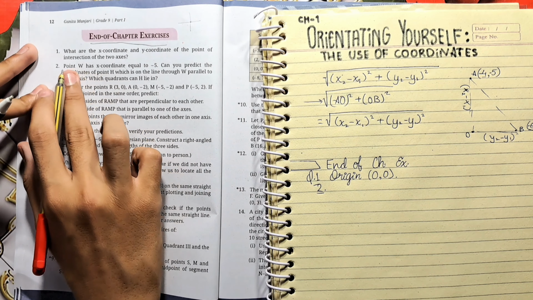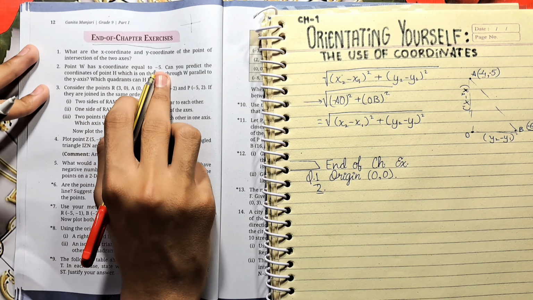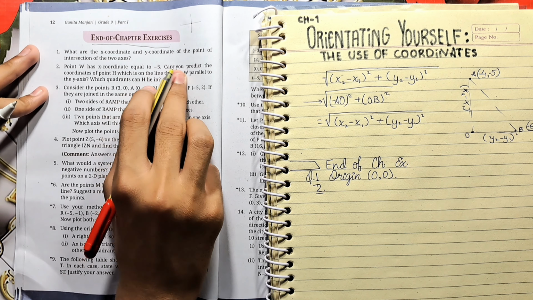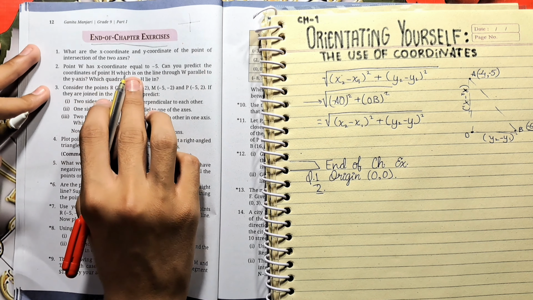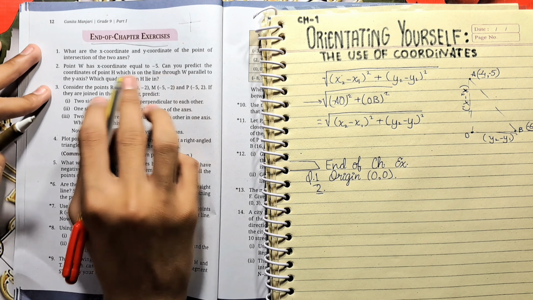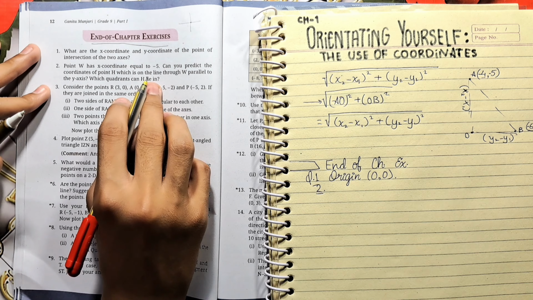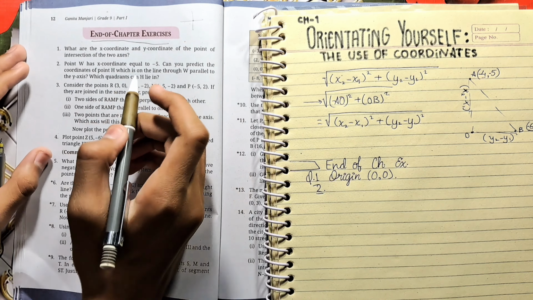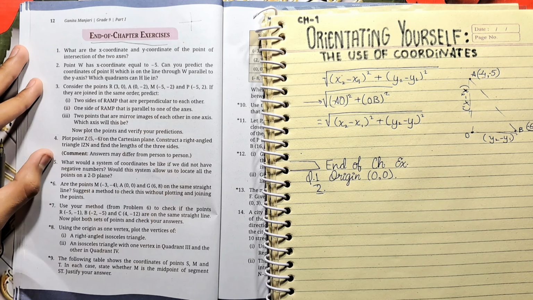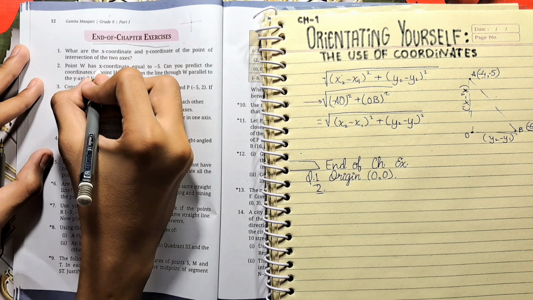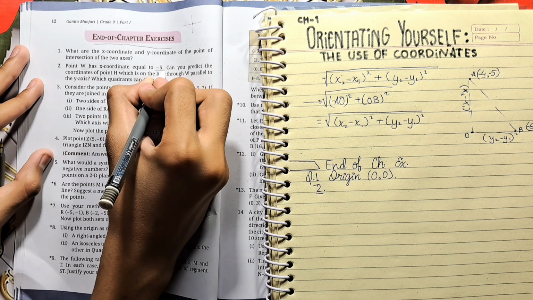Next question. Point W has x coordinate equal to -5. Can you predict the coordinates of point H, which is on the line through W parallel to the y-axis? What quadrants can H lie in? We are given that the x coordinate of W is equal to -5.